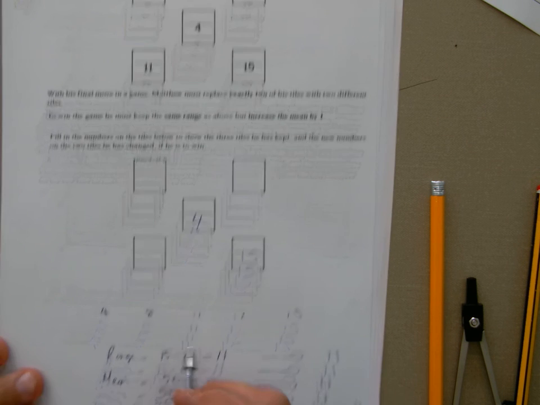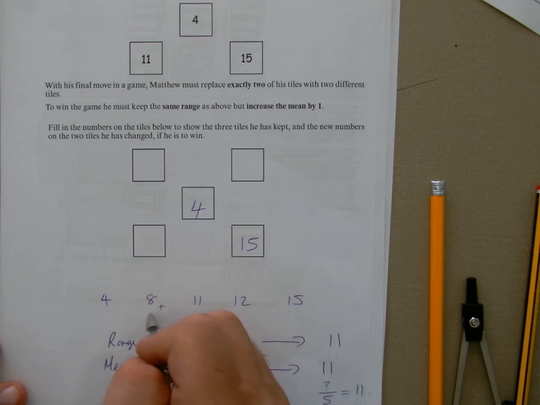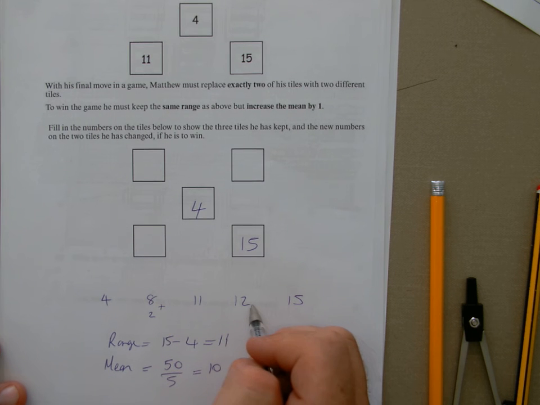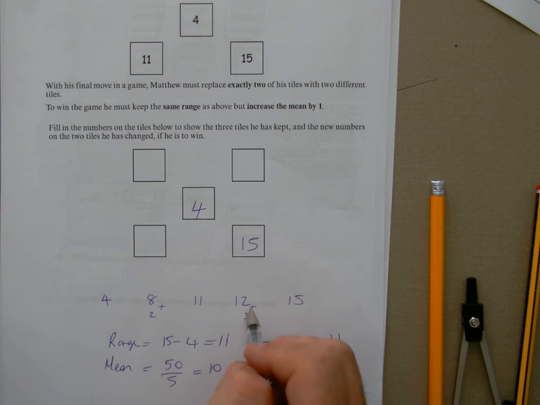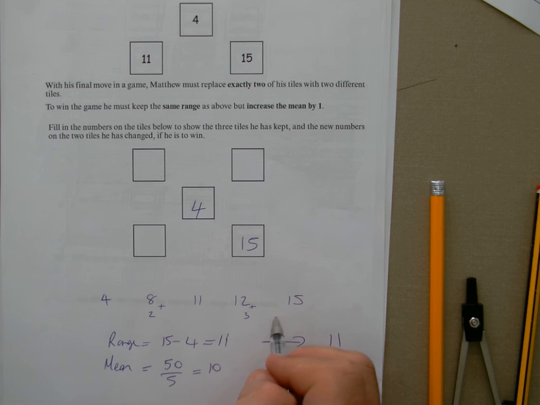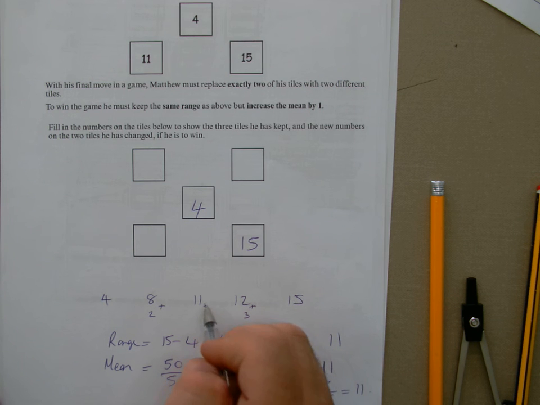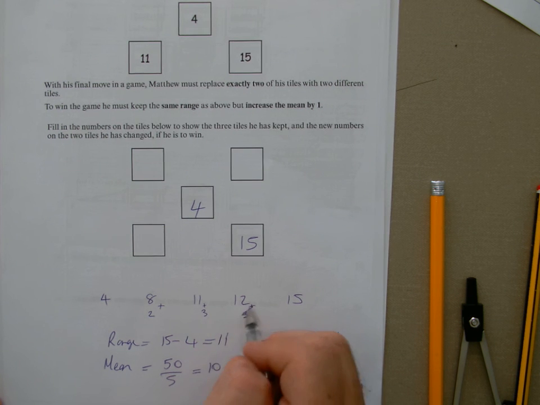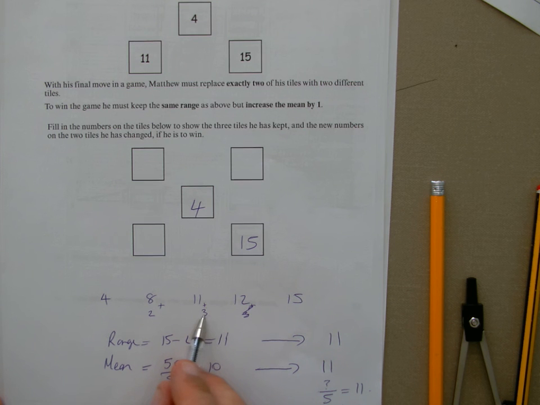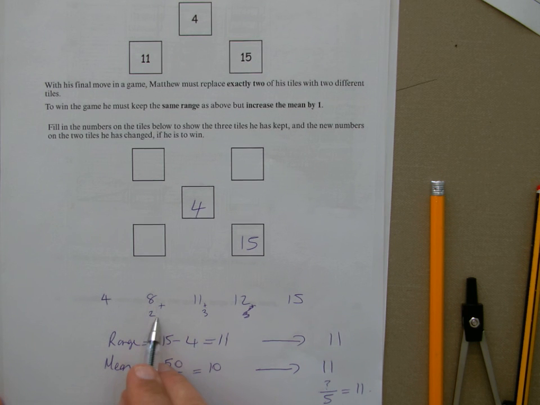So what I could do then is maybe increase this by 2, and increase this by 3. The issue is though, if I increase this by 3, I'll get 15. And I've already got 15 there, so that's no good. They've got to be the same. So I could just increase this one by 3 maybe. If I increase that by 3, I get 14, that's okay. If I increase that by 2, I get 10.